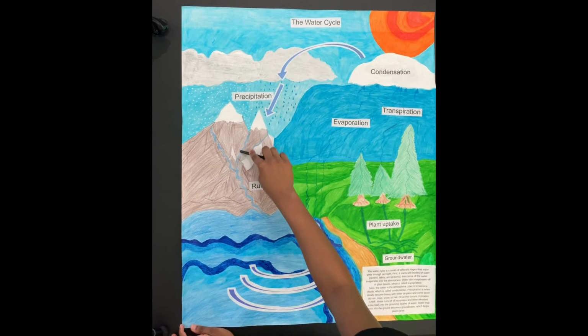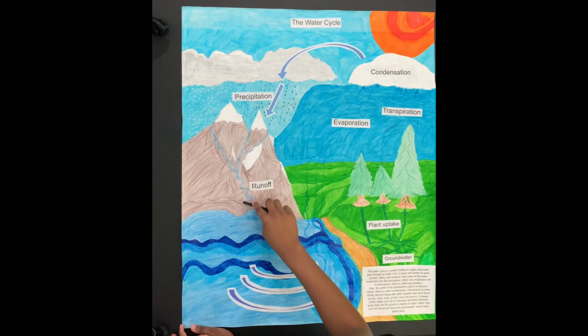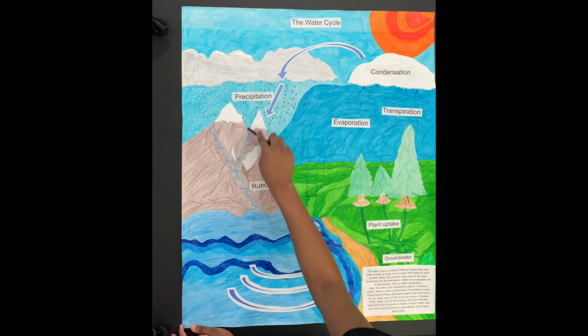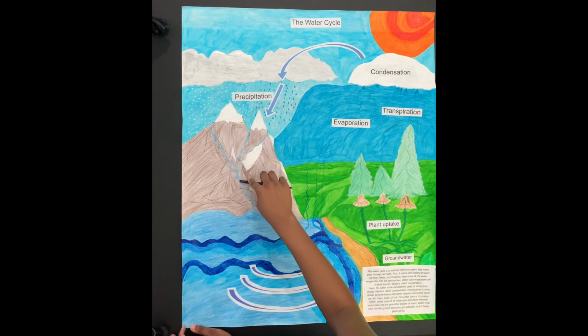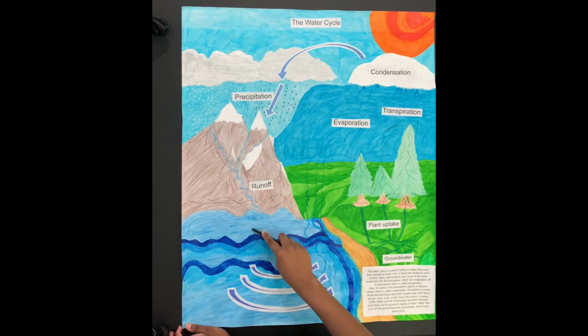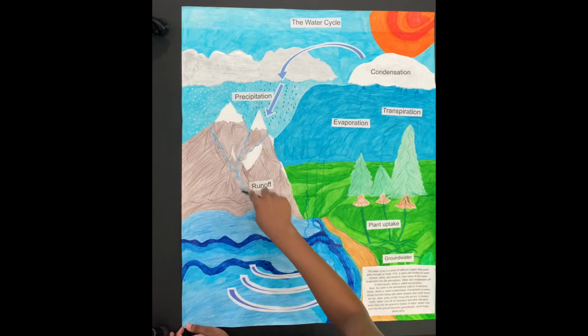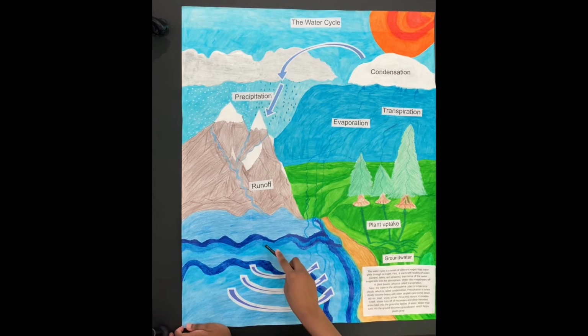And then these water lines right here are water coming down off of the mountain. That is called runoff, which means water runs off the mountains back into the water or the ground, which also creates groundwater. And then the water cycle starts again.